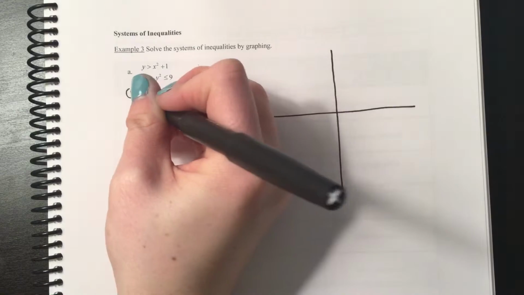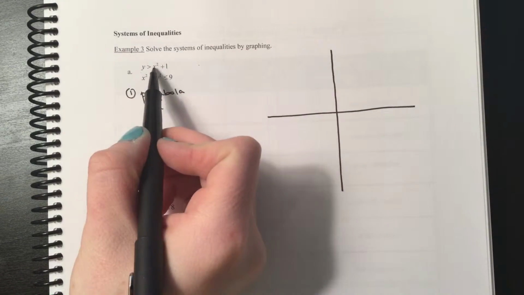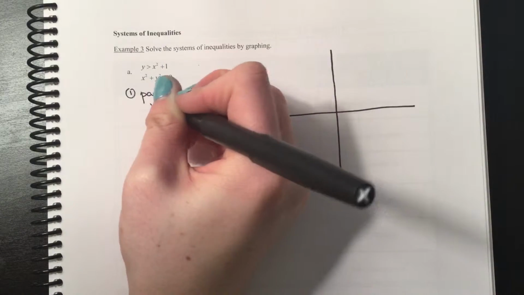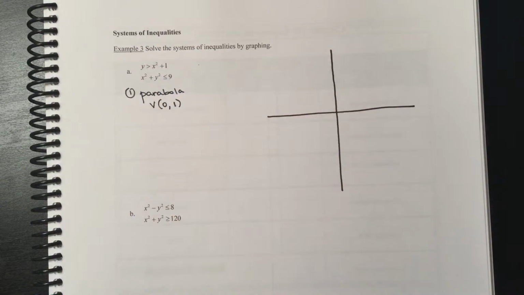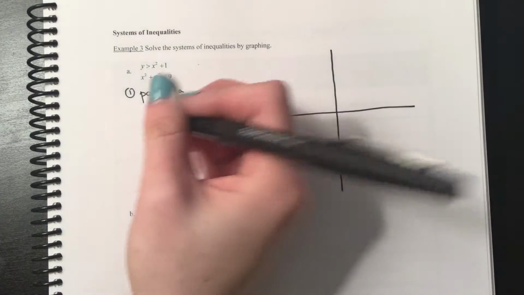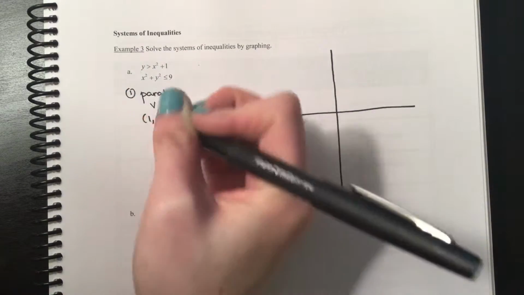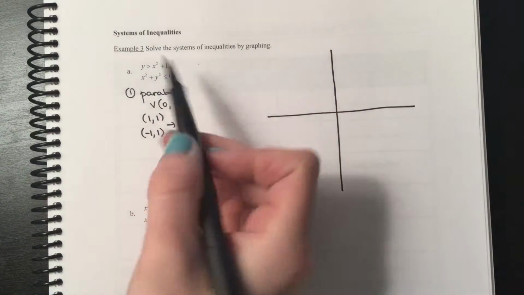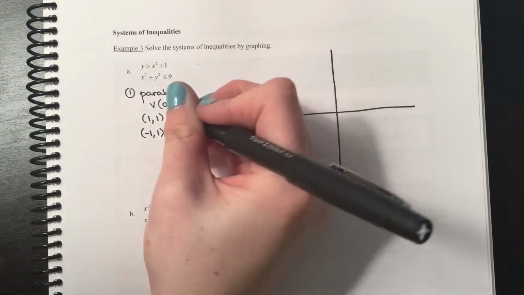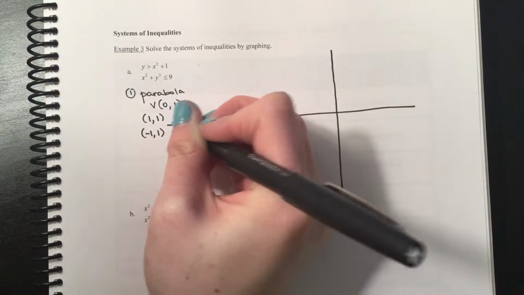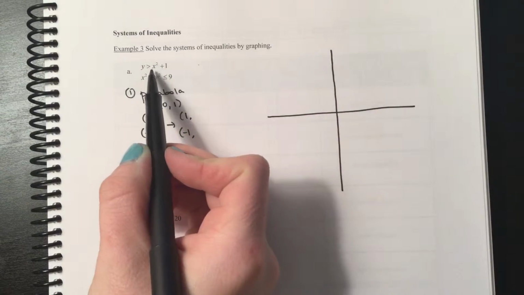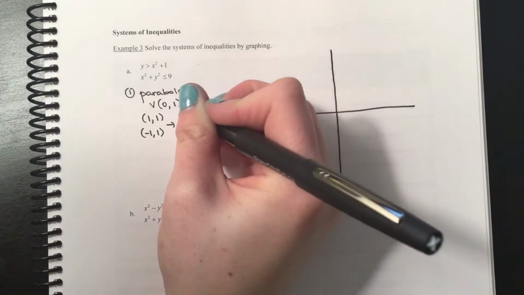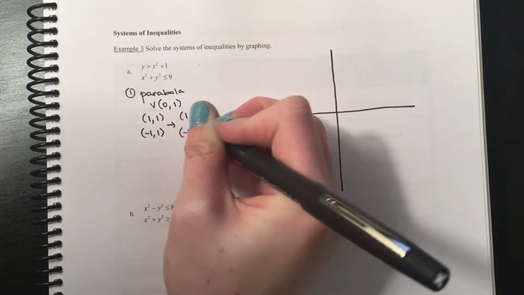And then its vertex, there's nothing in there with the x squared, so it must just be at 0 and then at 1. And then we can plot 2 points. We've got, from 1, 1 and negative 1, 1, we can make some transformations. Since there's nothing in there with the x, there is no transforming happening with the x value at all. There's nothing in front of the x squared, so there's no multiplying. All this does is just adds 1 to the x values. So this becomes 2, this becomes 2.